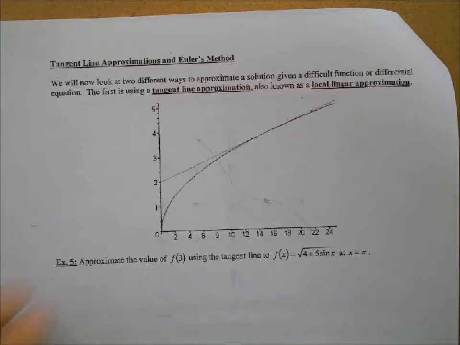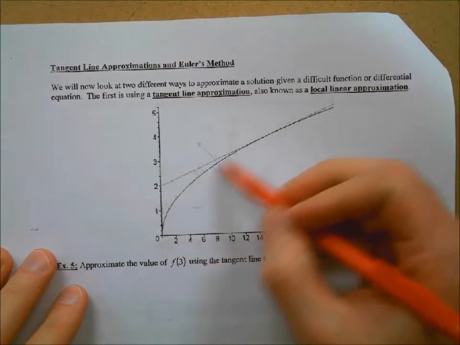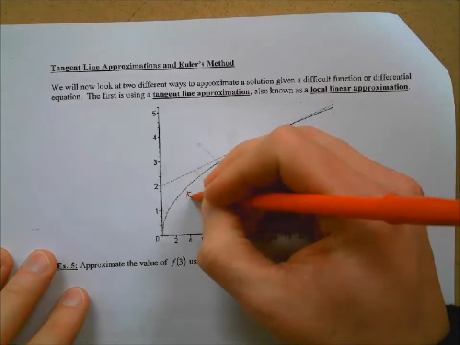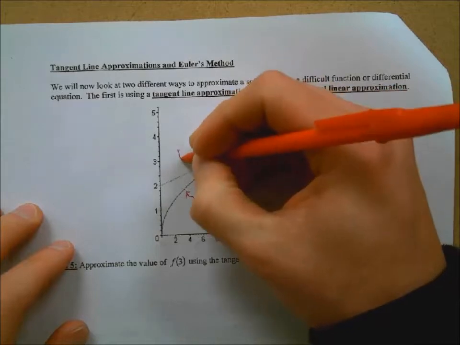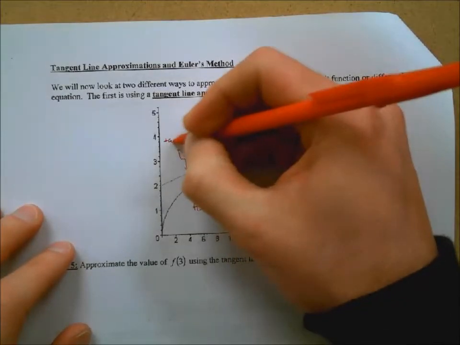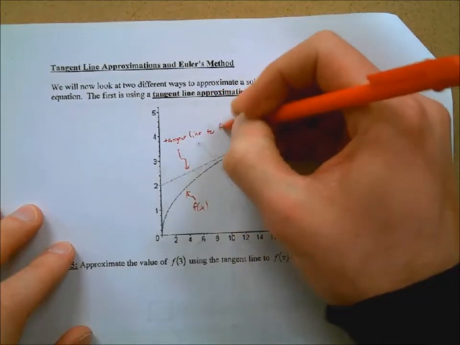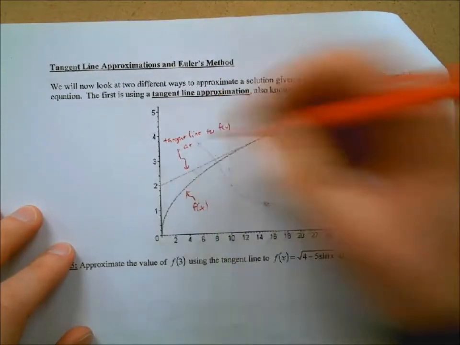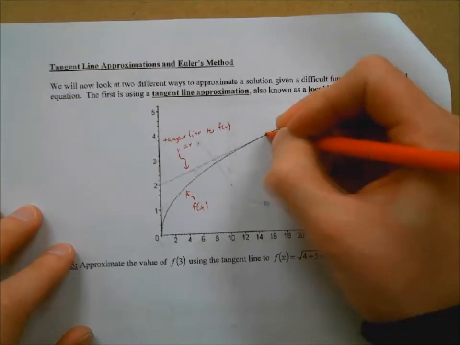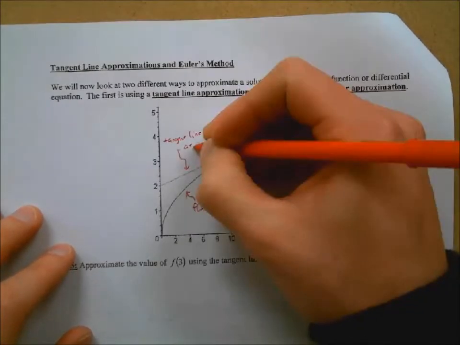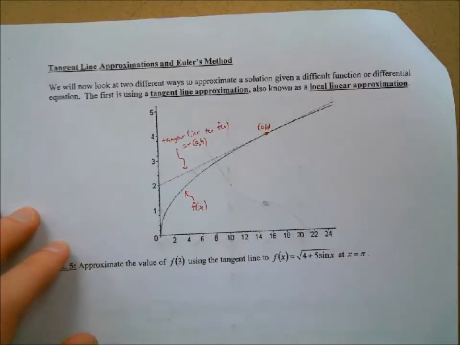So here, for example, in this picture, you can see a curve. This is f of x, we'll say, whereas this is the tangent line to f of x at this point right here, at (a, b), that point of tangency.